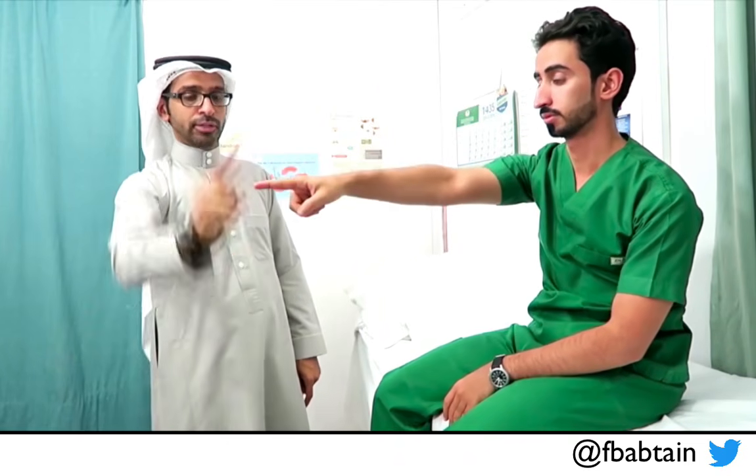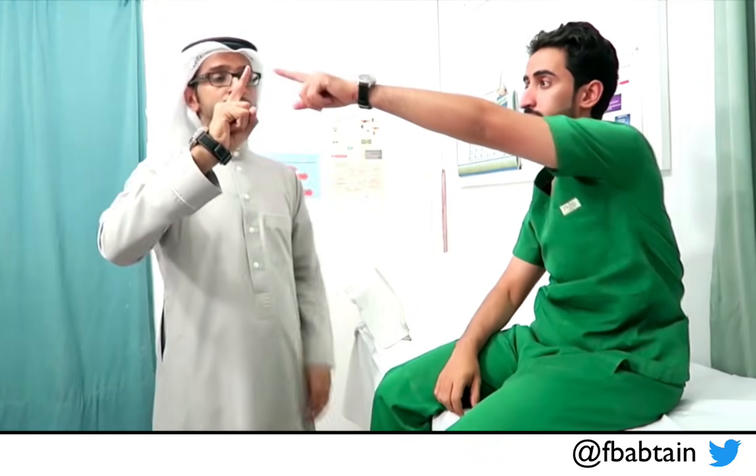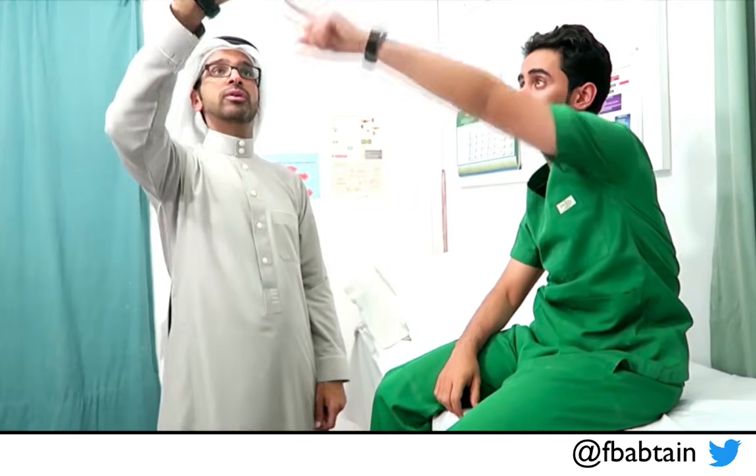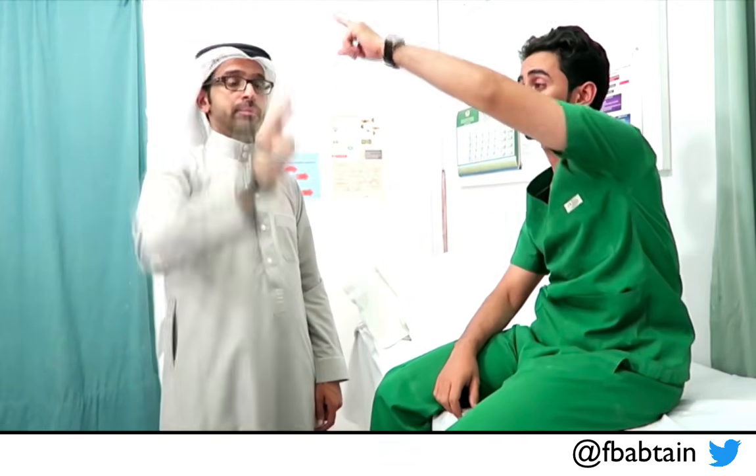So he's accurately getting to my target. He's not pointing past it to the other side. He doesn't need to touch, he just needs to follow. Okay, very good. So this is finger tracking. Again, I'm looking for overshooting or dysmetria.